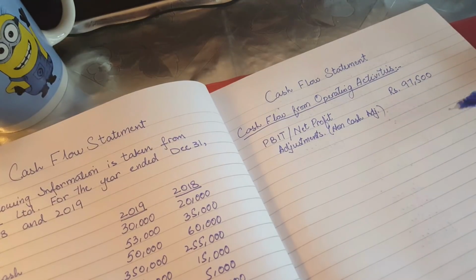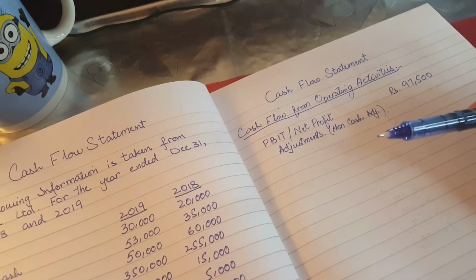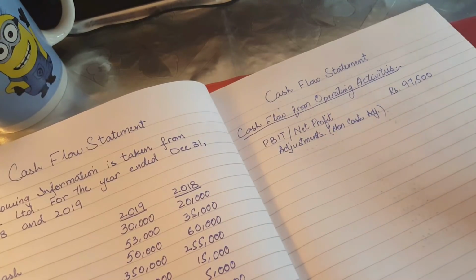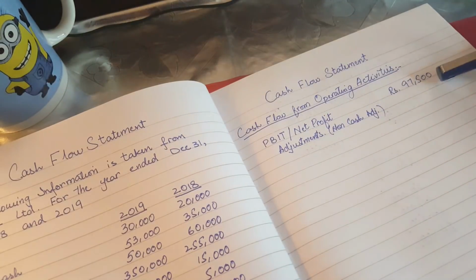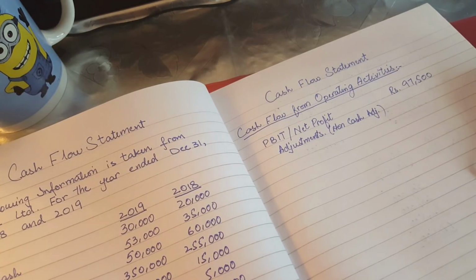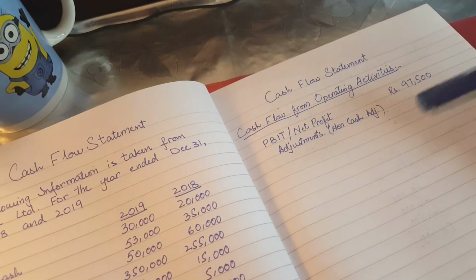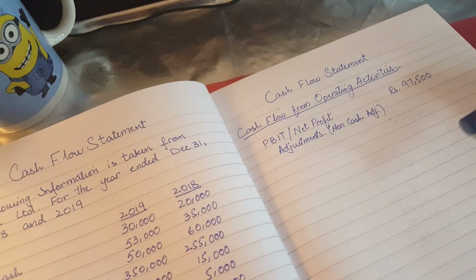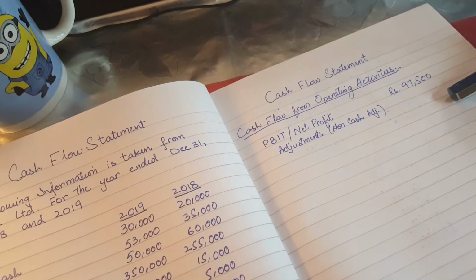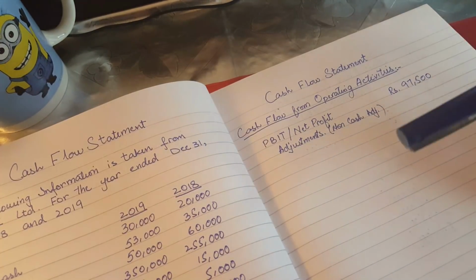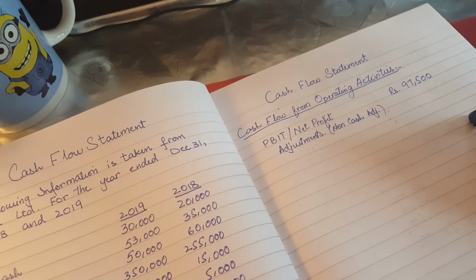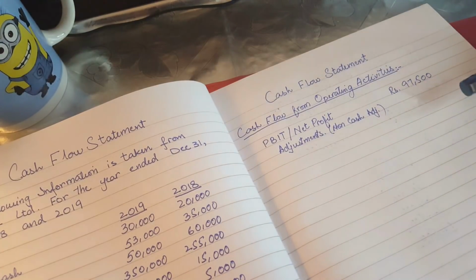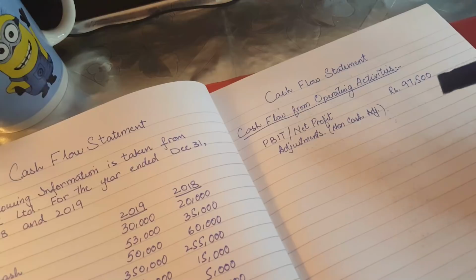And how do we make these adjustments? Whatever values were deducted in the income statement are added back to net profit to calculate cash flow. That is, every non-cash item will have a reverse entry. If it was previously added, here it will be deducted, and if previously it was subtracted, here it will be added. Because it's a non-cash item and we are calculating the cash flow statement, so we don't want any non-cash items. Okay, I hope my point is clear.